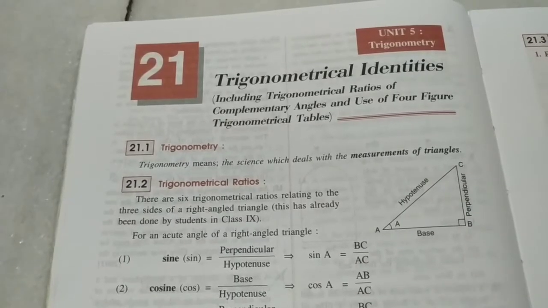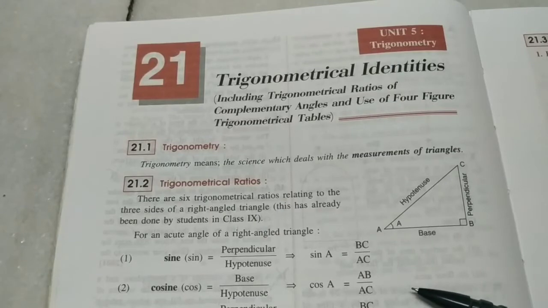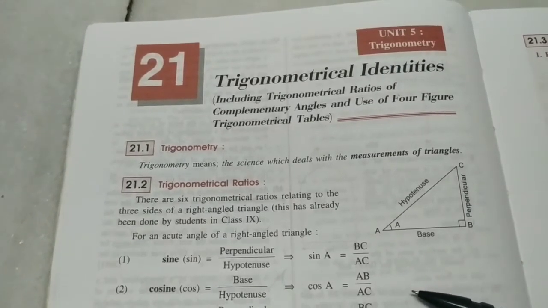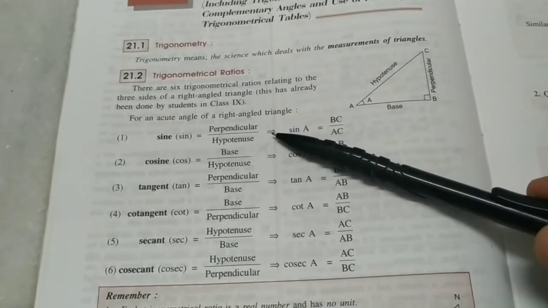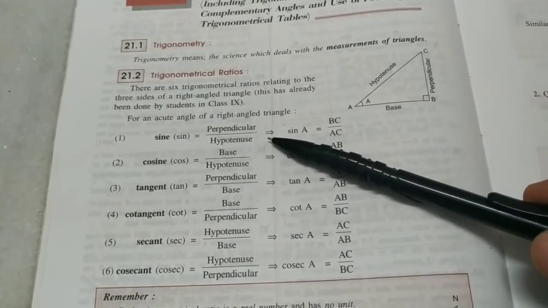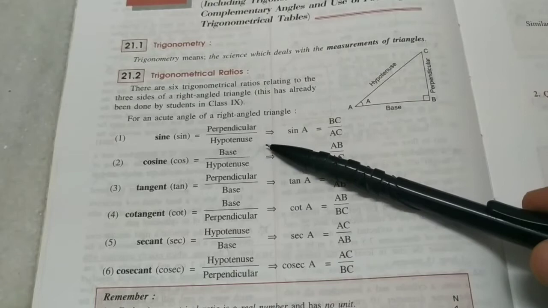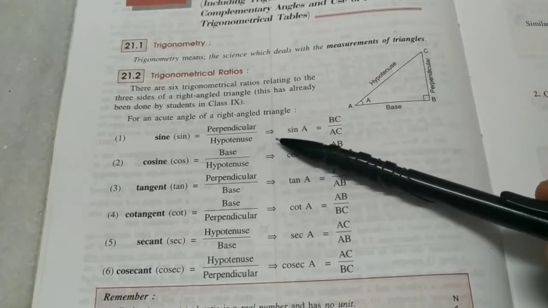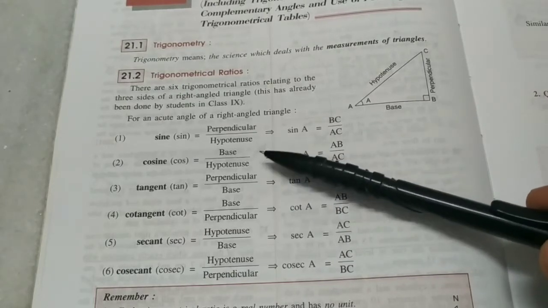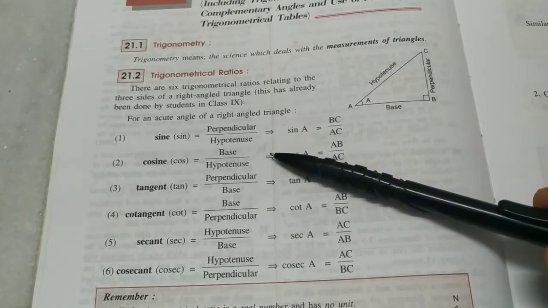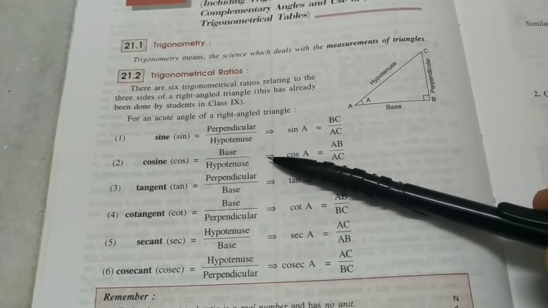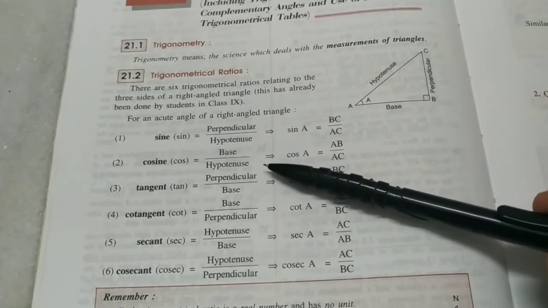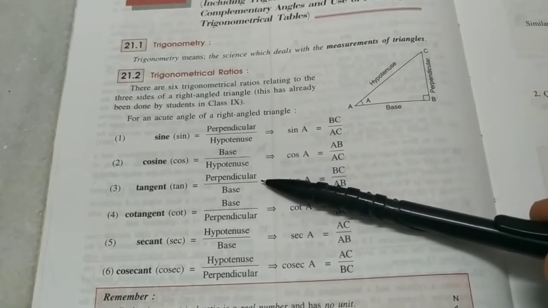Let's study 10th standard ICSE Math, chapter 21A, Trigonometrical Identities. Chapter 21, Exercise A. First, let's revise the definitions of the trigonometrical ratios. Sine is perpendicular upon hypotenuse, also called opposite upon hypotenuse. That's O upon H. Cosine will be base upon hypotenuse, also called adjacent upon hypotenuse. That's A upon H. Tan is opposite upon adjacent.